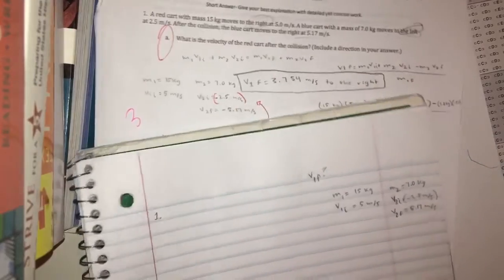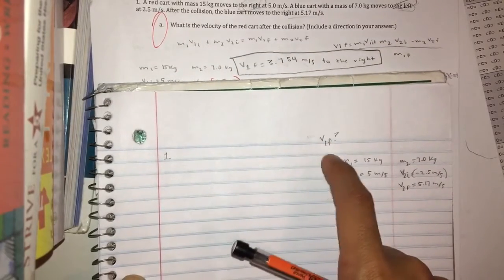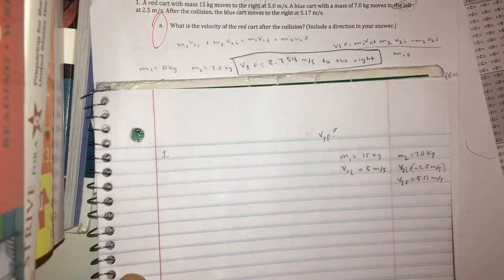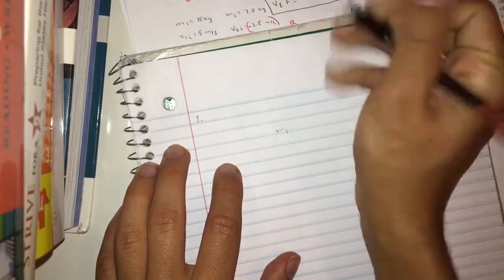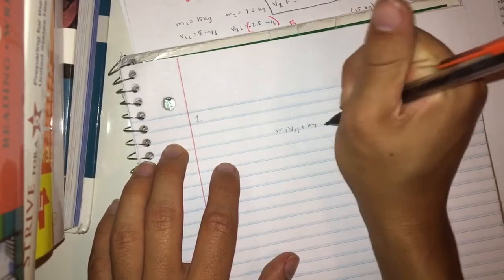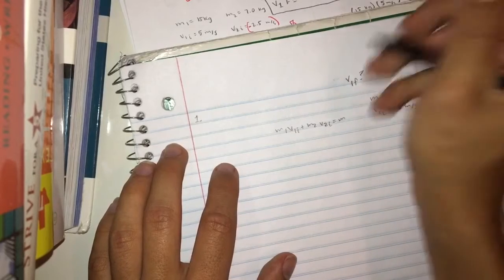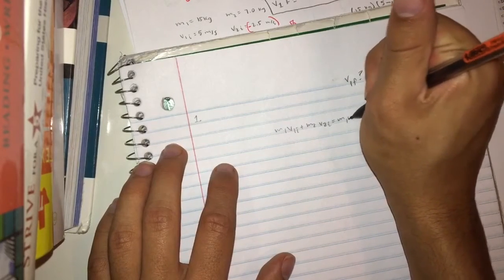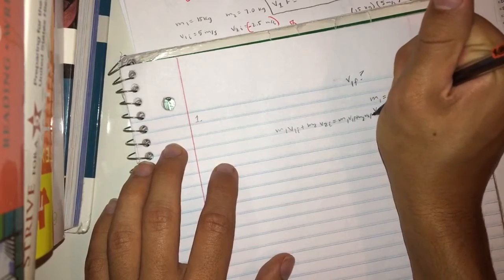Okay, so from what we're given, and from the fact that we're trying to find the final velocity of the red cart, the equation that we're going to use is m1 v1 initial plus m2 v2 initial equals m1 v1 final plus m2 v2 final.